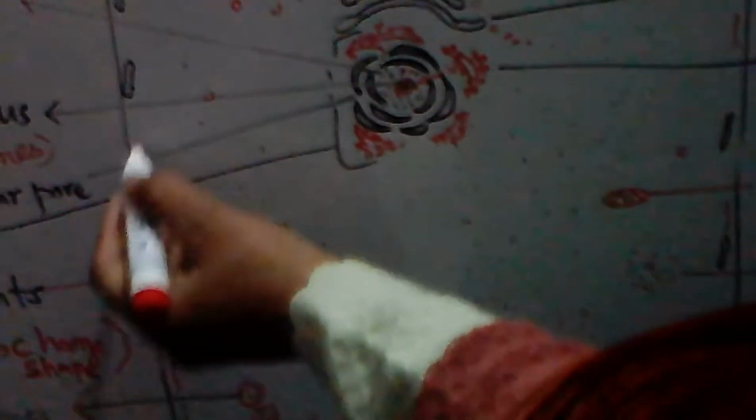Similarly, there are also microfilaments, and microfilaments are also present throughout the cell, and their function is to change the shape of the cell with the help of a protein called actin protein, because the cell during its activities sometimes needs to change its shape, and this function is done by the actin protein. There are lysosomes which have the digestive enzymes, so their function is to digest the food material inside the cell.